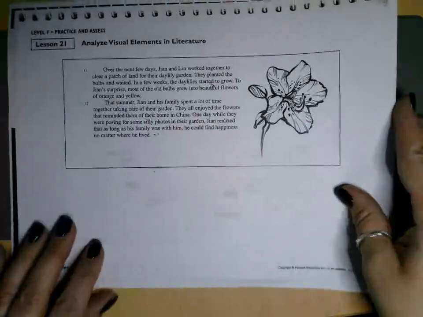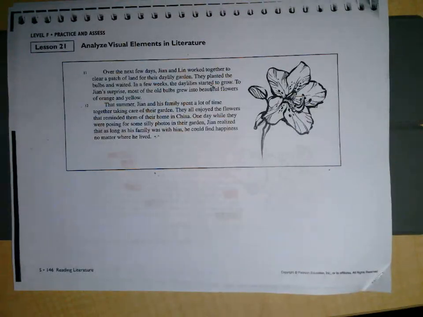All right, flip to the last one on the very back. Flip to this one. It's 146.